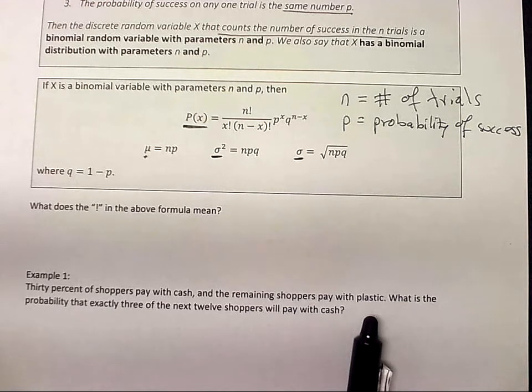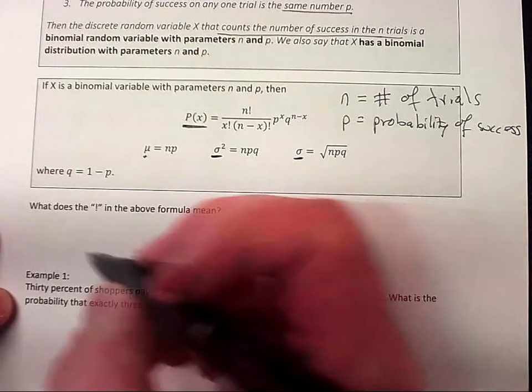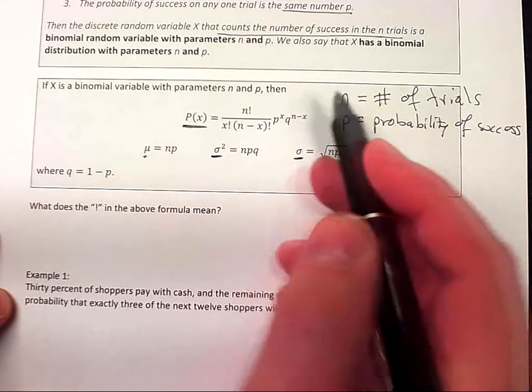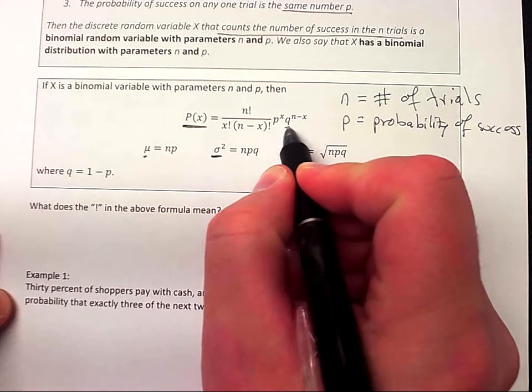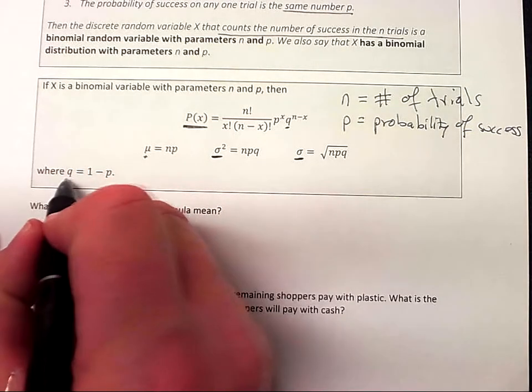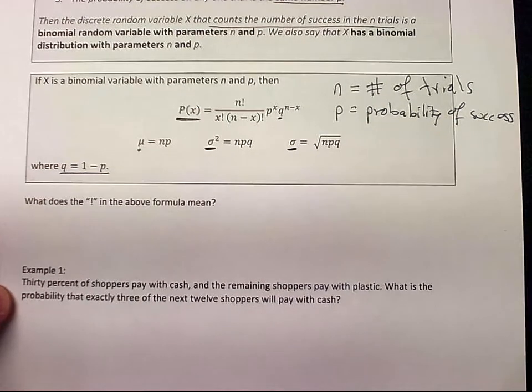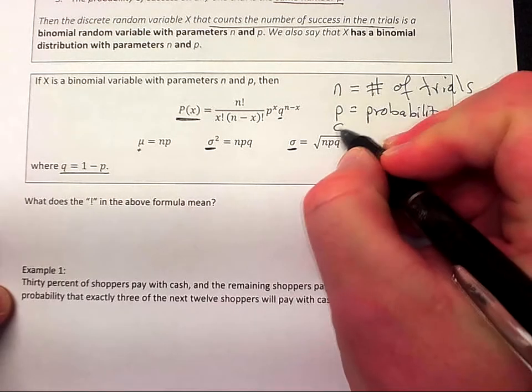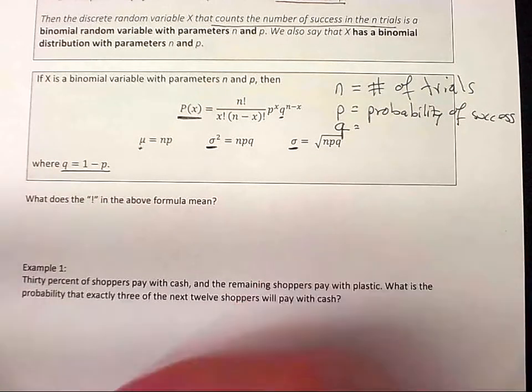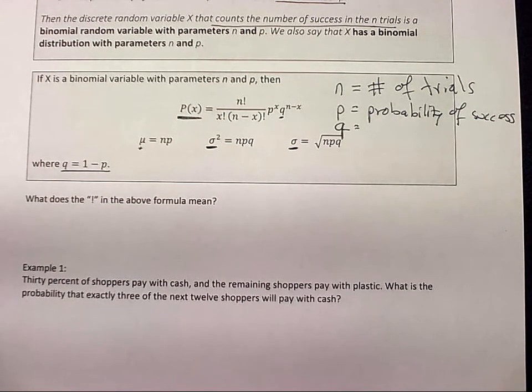All right, and then if we look down here, because in this formula, we also have Q in here. So here defines what Q is, and Q is 1 minus P. So if you wanted to put that into words, what does Q represent? The probability of failure.